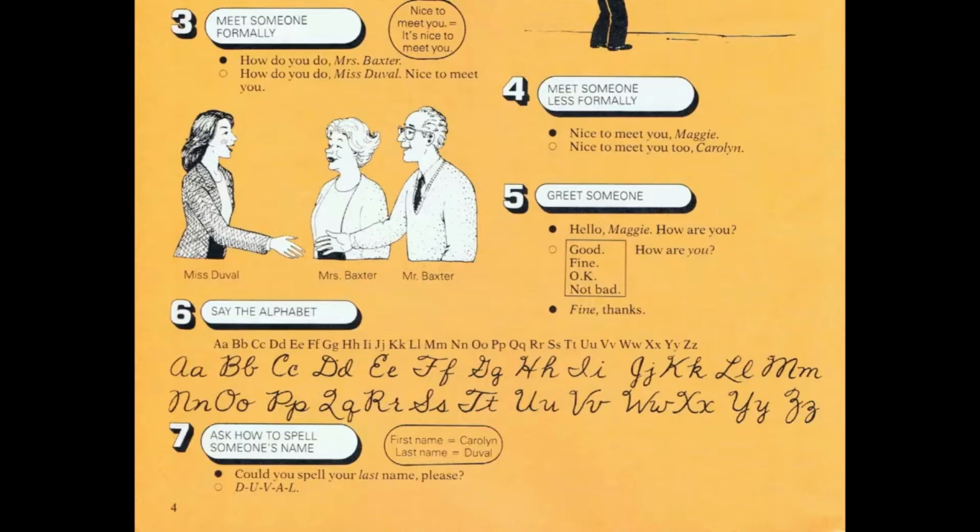Number 7. Ask how to spell someone's name. We have to spell our names sometimes. It says, could you spell your last name, please?